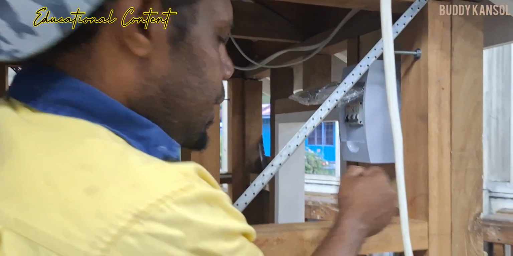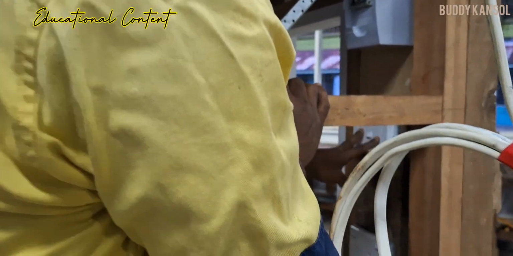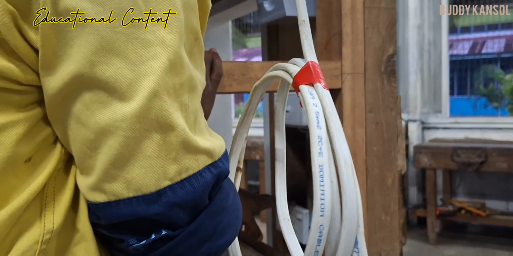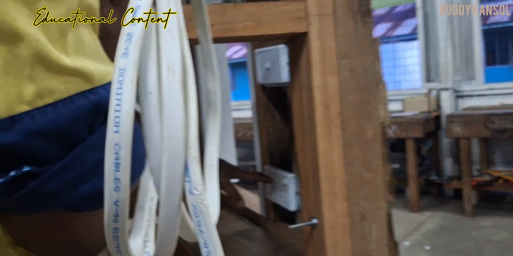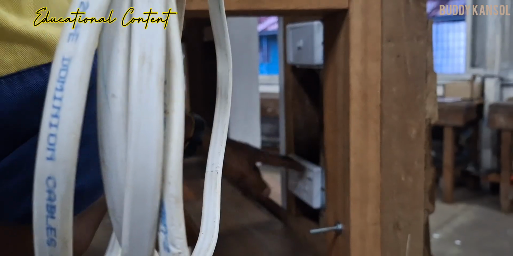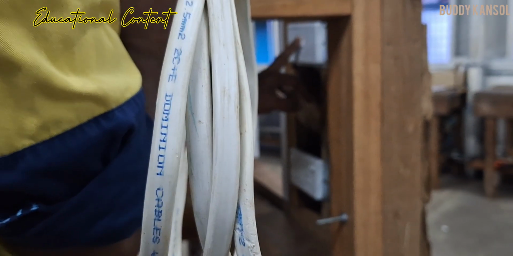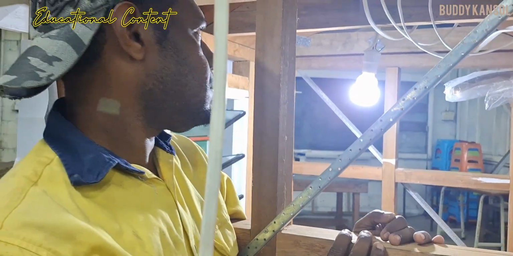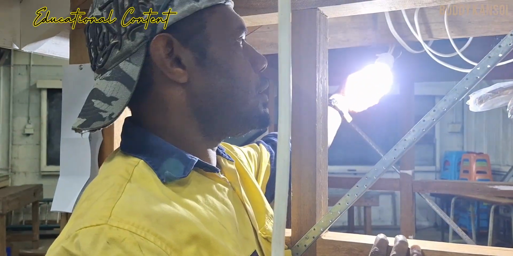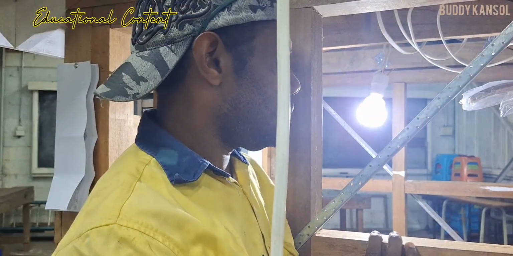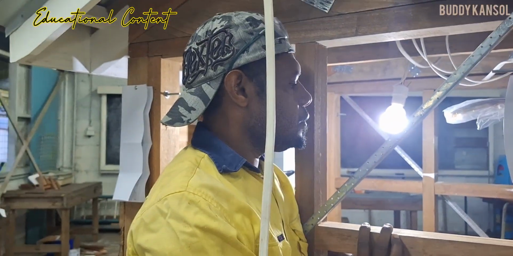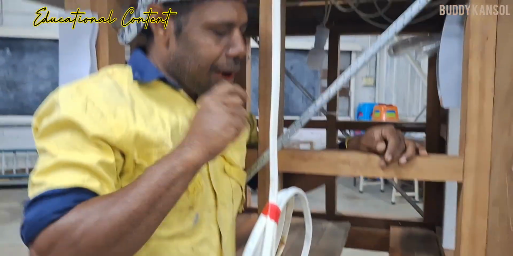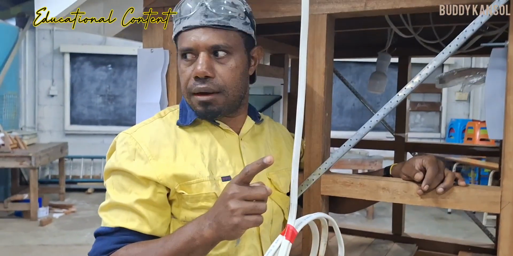Okay, so here we have the light switch, and at the bottom we have the GPO. So let us try switching on the light. You see, the light is on. This one here is the light. Off. Alright, so that's under electrical technology.